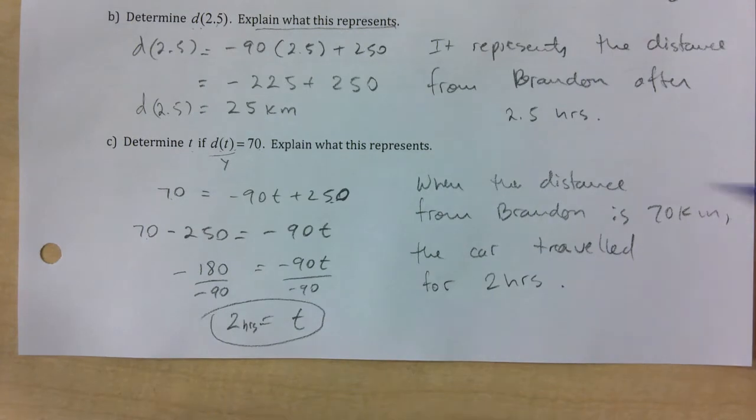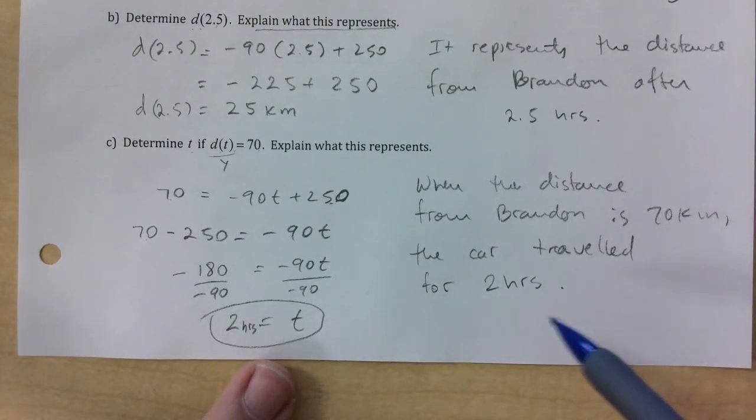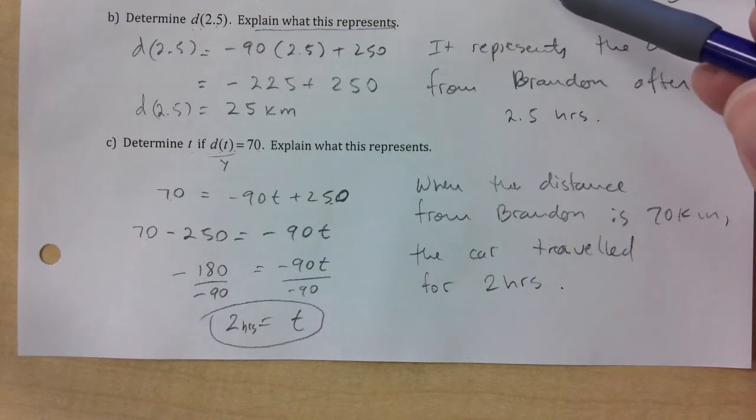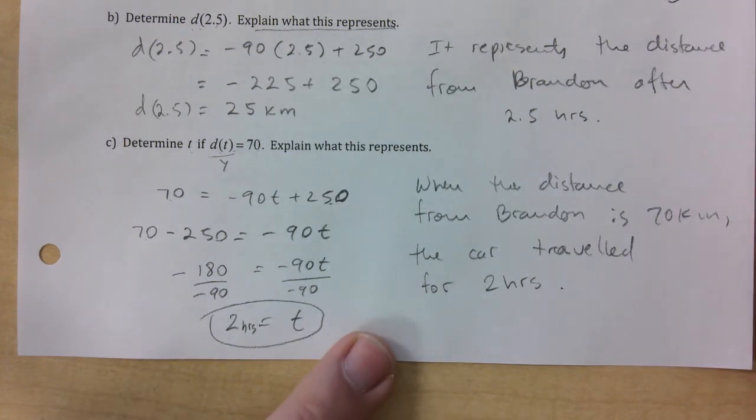Or after traveling for 2 hours, that's another way of putting it. After traveling for 2 hours, there'll be a distance of 70 kilometers from Brandon. Either way works. I know it's worded in a weird way. It doesn't tell you the distance traveled after leaving Winnipeg. It tells you how much is remaining from the other end. So it's worded differently.